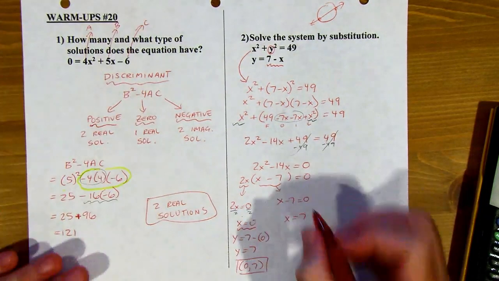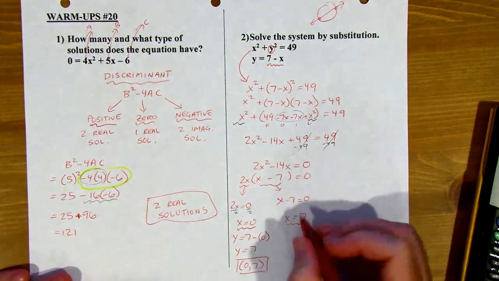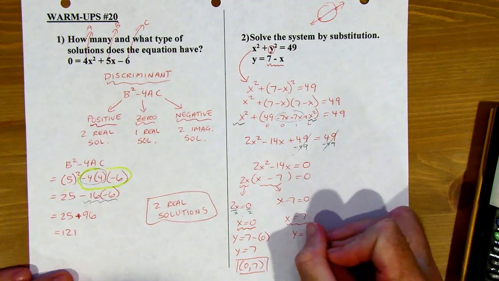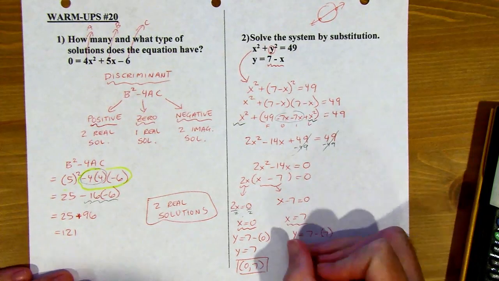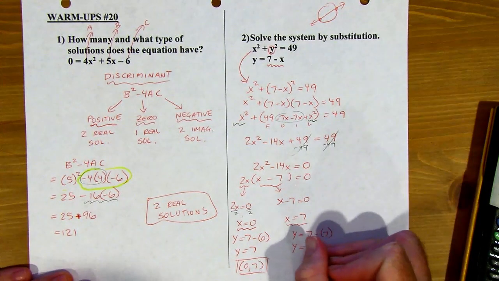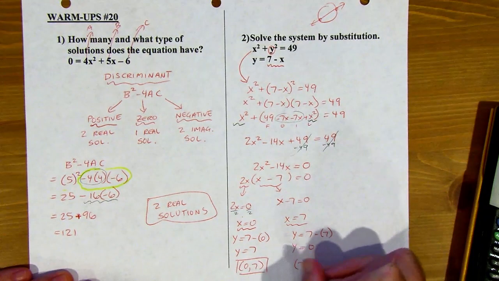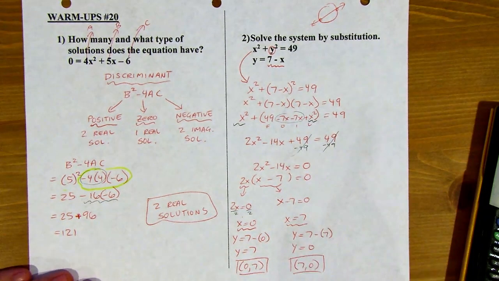And now I'll find the other intersection in the same way. So going back again to that second equation, this time I'm plugging in 7. And 7 minus 7 is 0. So when x is 7, y is 0, and there's the other intersection. Okay? And there's our solution.